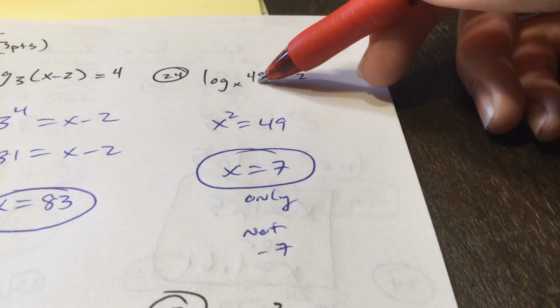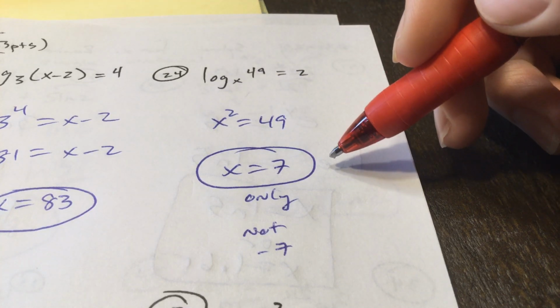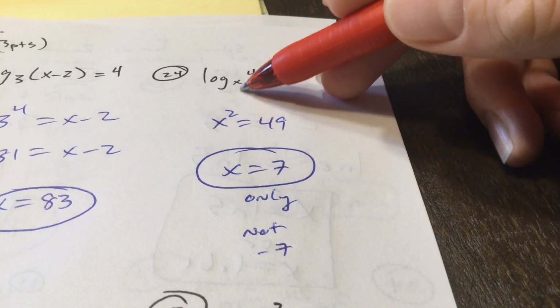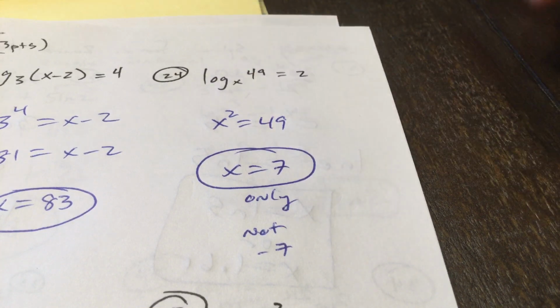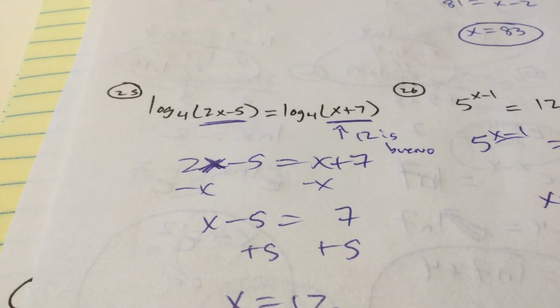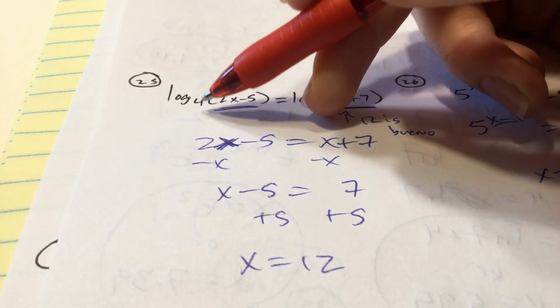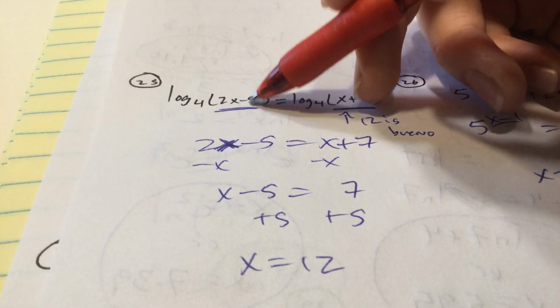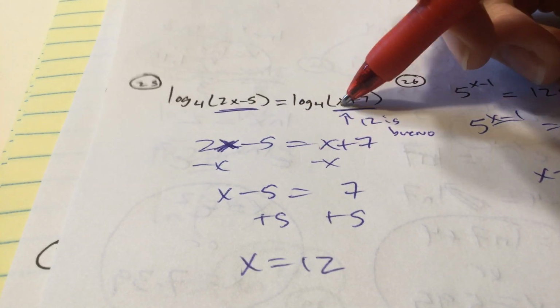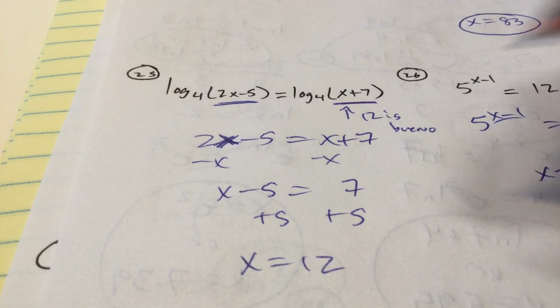X squared is 49. Now in the previous chapters, we would say x is plus or minus 7, but your base is always positive. All right, so it's only 7. And you can only have log base whatever of a positive number, so always make sure to plug your answer in to make sure you don't get something that's extraneous.